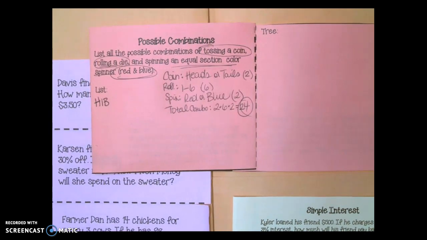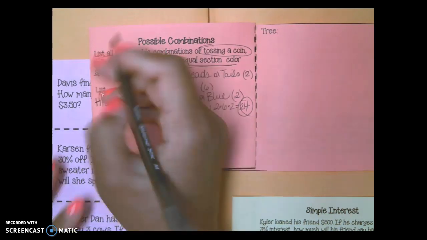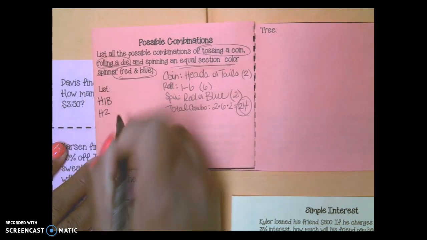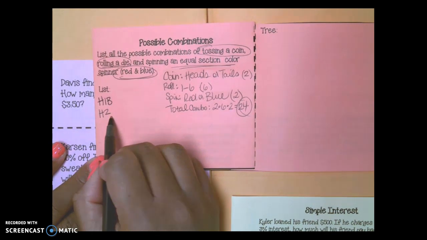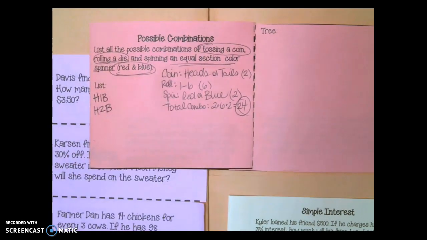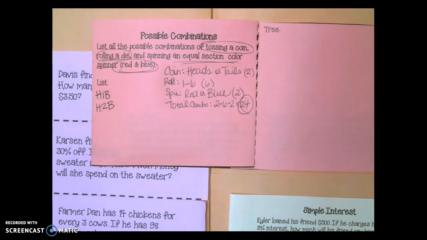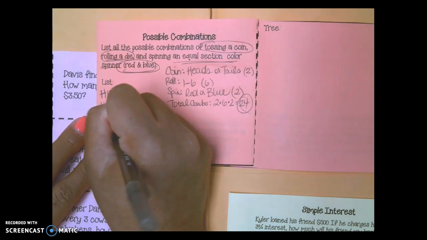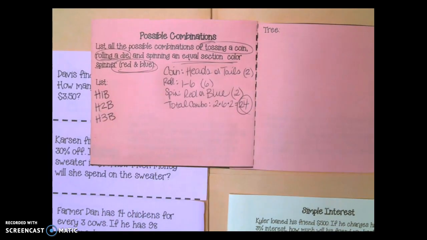What else can I get? Heads 2 and keep the same color. You got to keep something consistent. Blue, besides the heads. What else can I get? Heads 3 and blue. What else can I get?